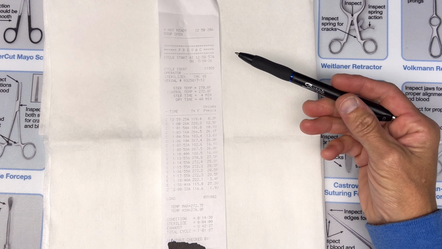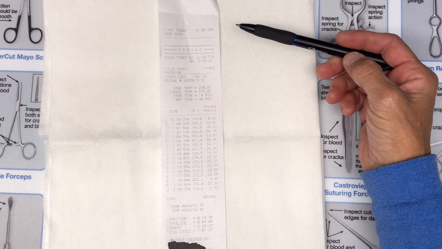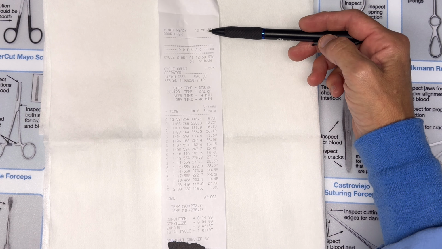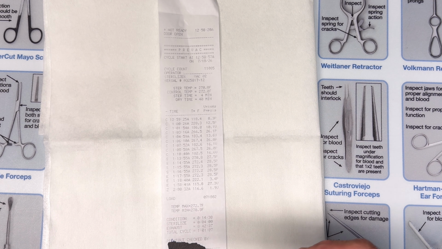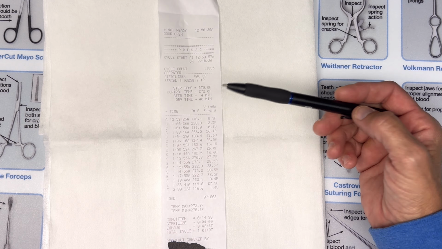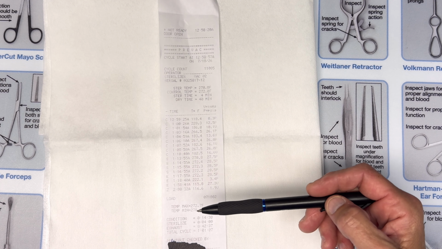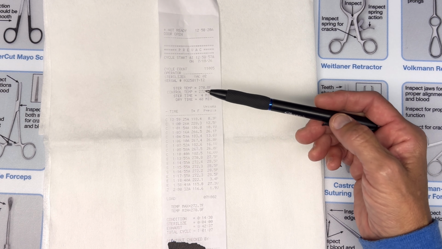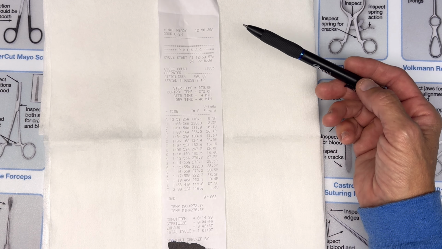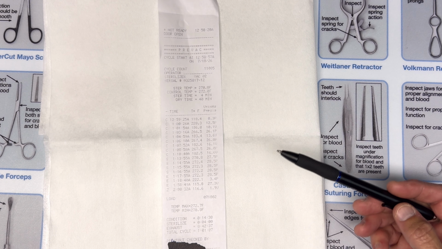Let's go over how to read a printout from our sterilizers. This is a printout from a Steris sterilizer, so it's read from the top to the bottom. Some other machines, I think Getinge might be one of them, print out bottom to top. So it's just a little different way to read it, but it's going to be the same things that we're looking at. So this is a Steris read from top to bottom.